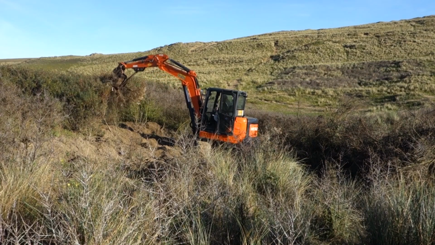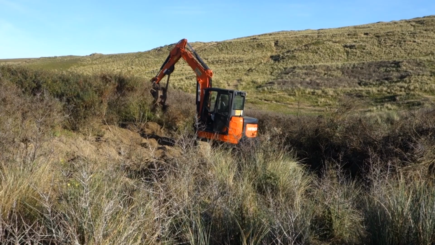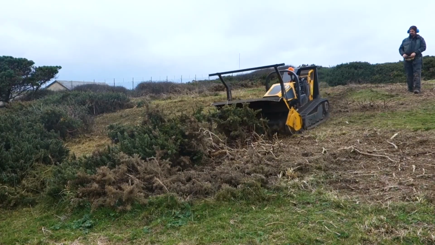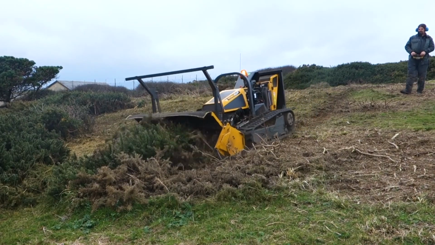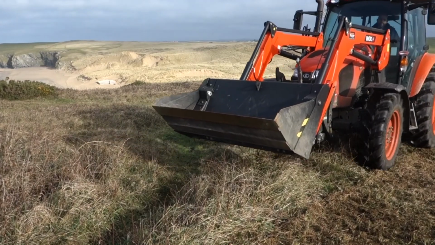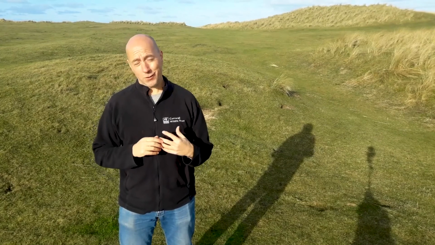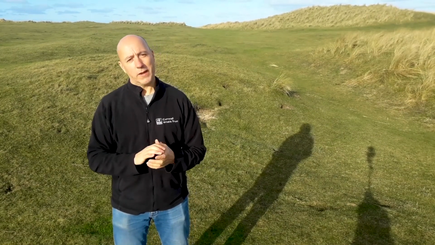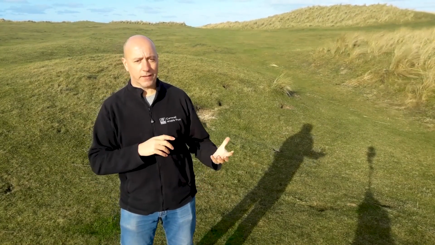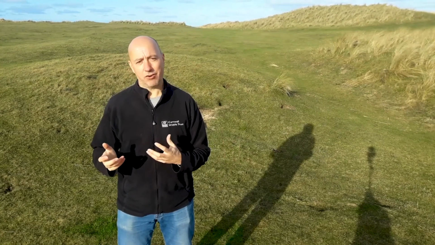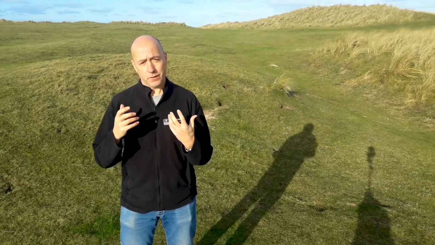grazing at night. In certain locations, we're also removing invasive species and areas of scrub. So this can be done using quite big machinery, such as tractors and diggers, or it can be done using people power. So we're getting volunteers out who are cutting and raking and removing material to give those fixed dune species a chance to thrive again.